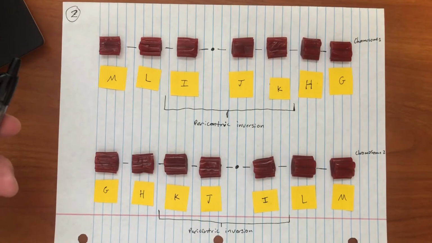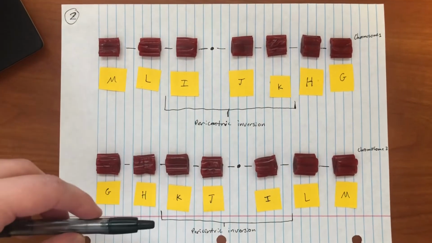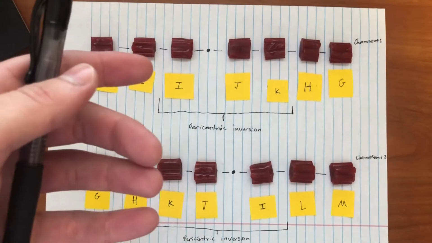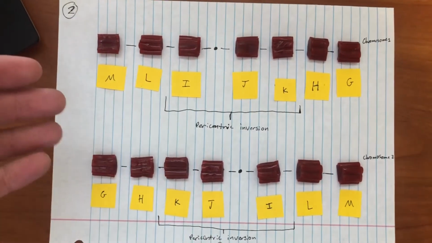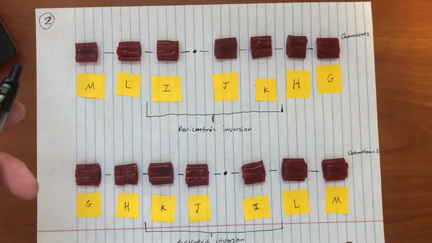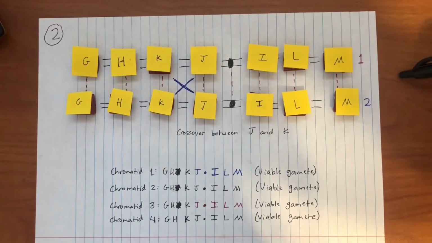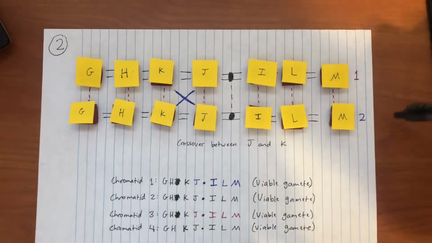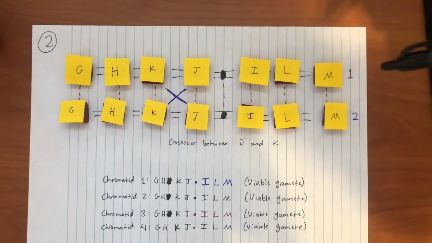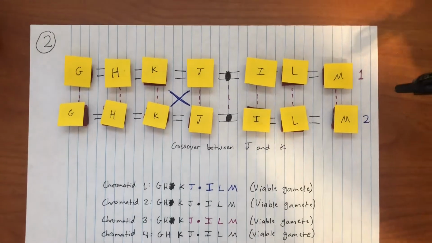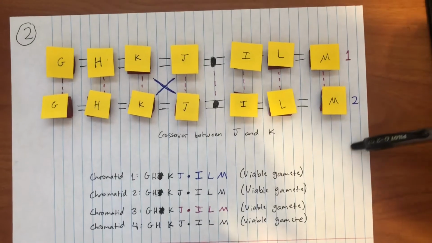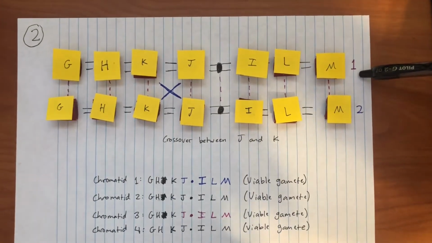Now we have individual 2, and as you'll see, there are two paracentric inversions this time. That means both these segments were taken out, flipped 180 degrees, and put back in. But you'll see it affects the synapsis, and it also affects the gametes differently than individual 1. Here is individual 2 in synapsis. Since there's a paracentric inversion in both chromosomes, they actually pair up quite nicely, and that means all the gametes are going to be viable because of this double inversion.